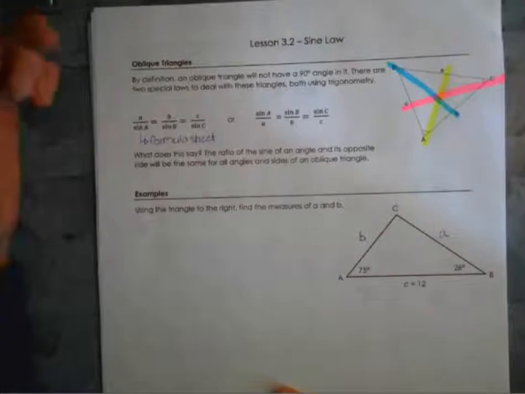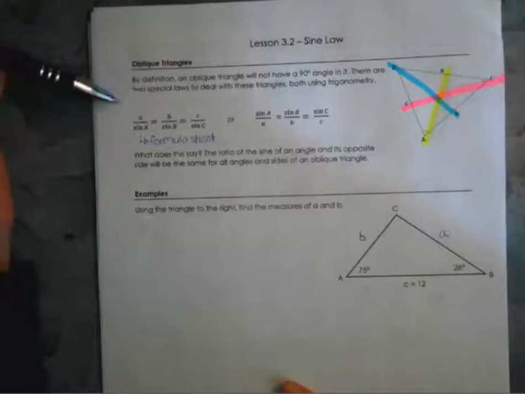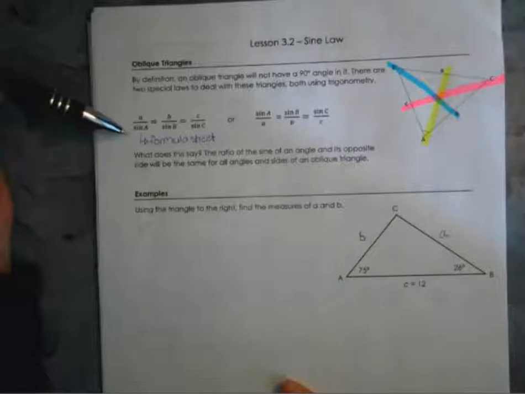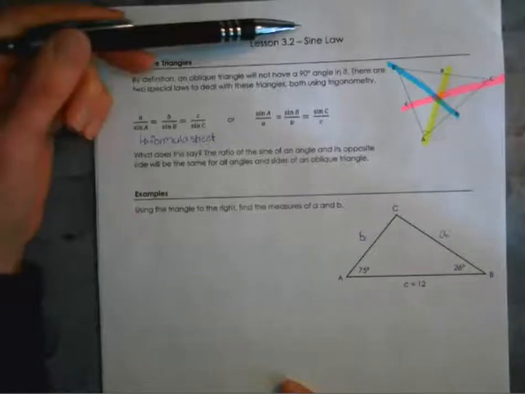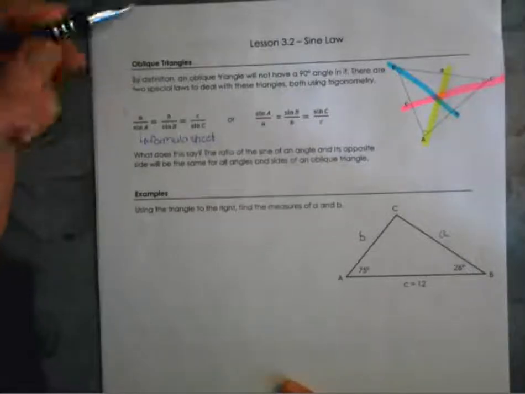Now, what we want to be able to start doing in Math 20-2 is being able to solve triangles that are not 90-degree triangles, because obviously not all triangles have a 90-degree angle. These kinds of triangles are called oblique triangles. And basically what we're doing is working with this thing called the sine law to start with. We'll look at another law a little bit later.